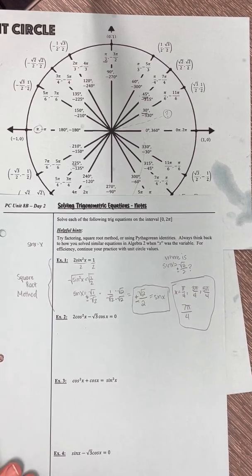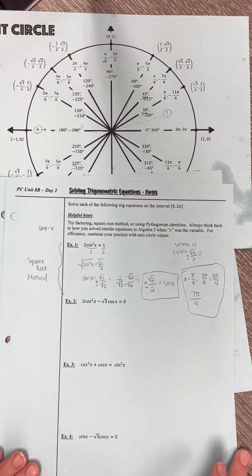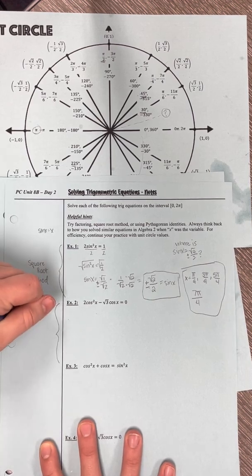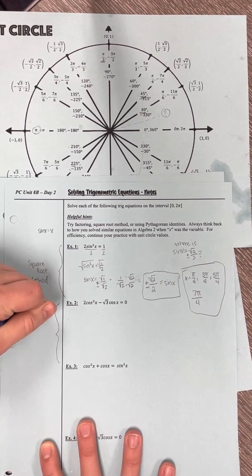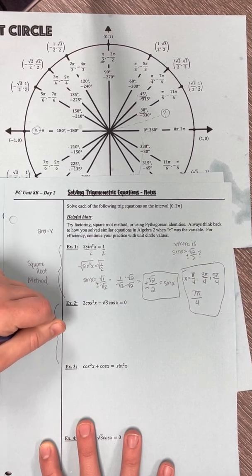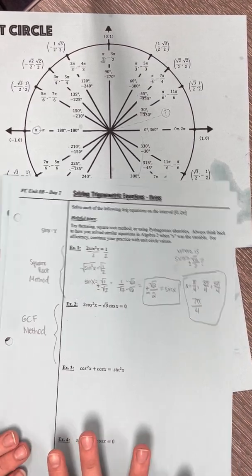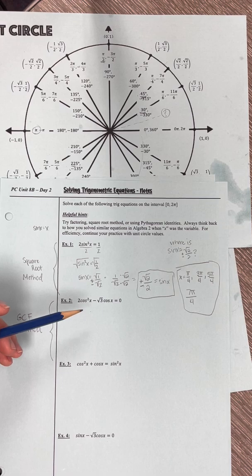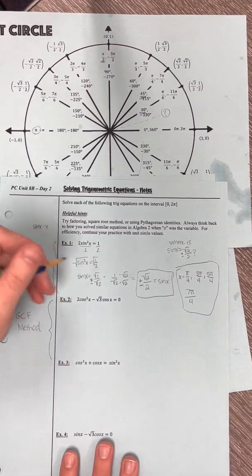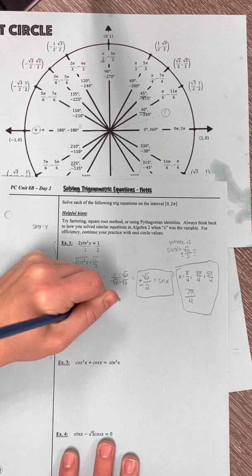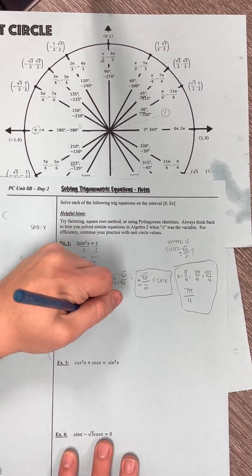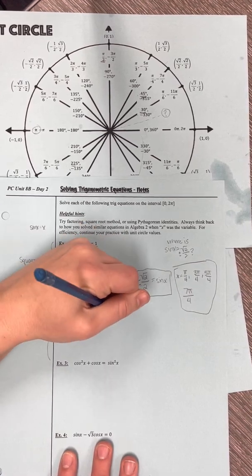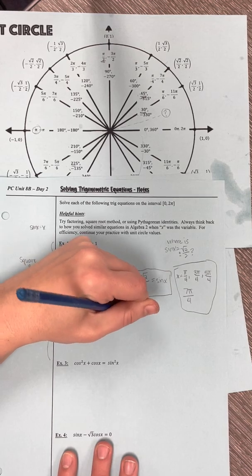Okay, let's move on to the next one. So in this one, we're going to end up using the greatest common factor method. That's when you pull something out, and that's going to give us 2 different options. So, because we have 2 cosine squared x minus square root of 3 times cosine x, and that's equal to 0, we're going to pull out the cosine x. And over here, I should still have 2 cosine x because this is cosine squared, minus square root of 3 is equal to 0.